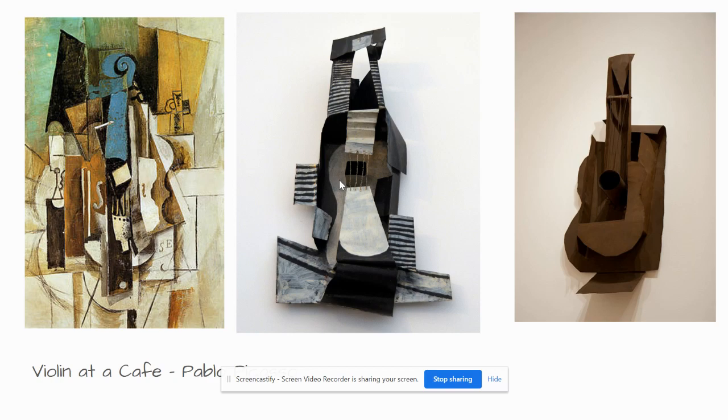It is three-dimensional, but he has broken it up into the parts. The same with this other guitar here. And he is famous for doing guitars because he is a Spanish artist, and the guitar was thought to be invented in Spain. And so you'll see that in a lot of his works because he was very proud of his heritage and his culture.